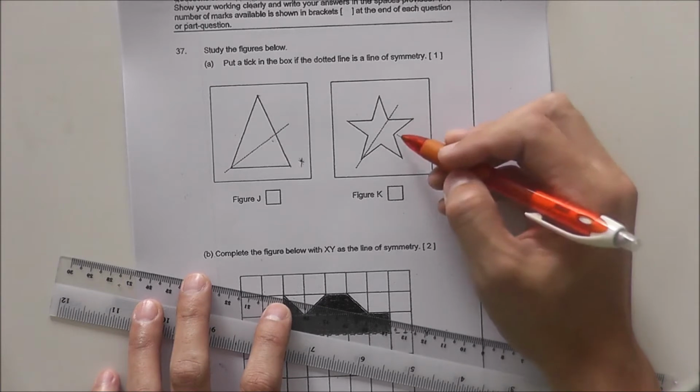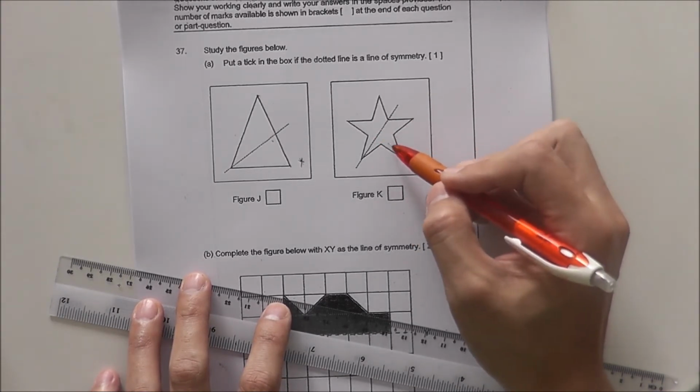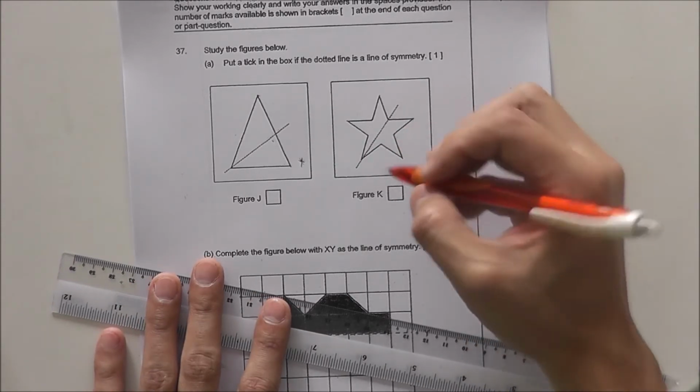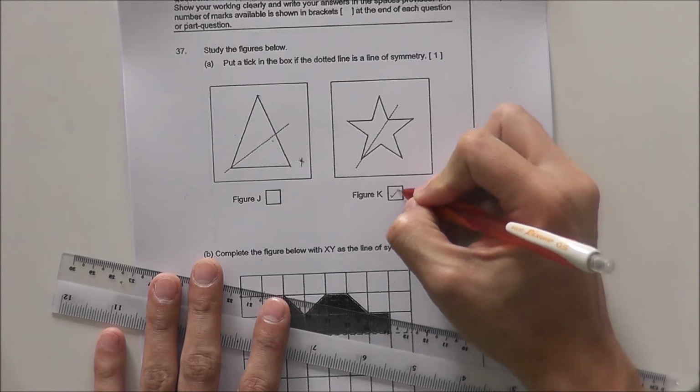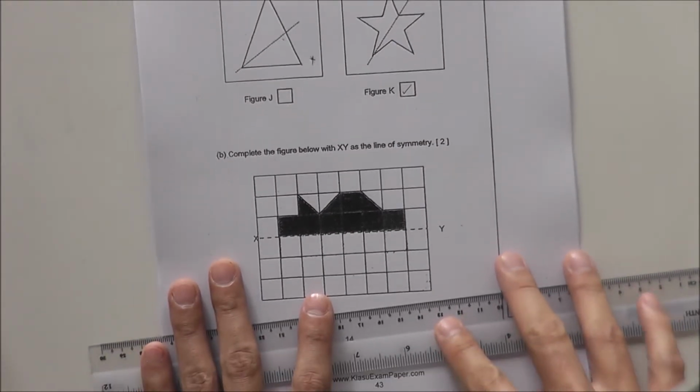So this is a symmetrical figure. If you were to fold along this line, the left and the right side of the star will match perfectly. So this is a line of symmetry. We put a tick. Okay, is that clear? Let's move on to B.